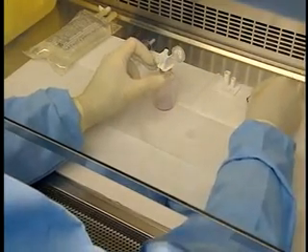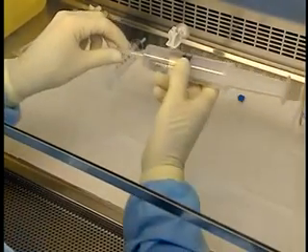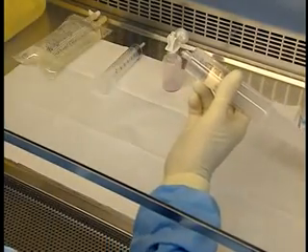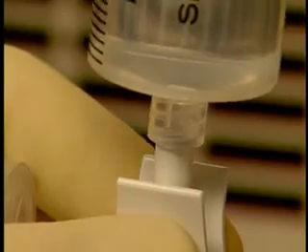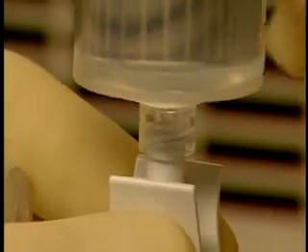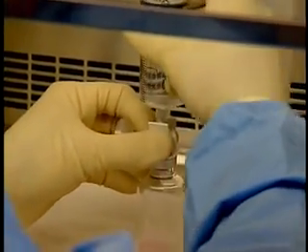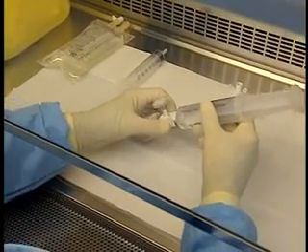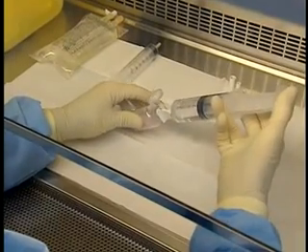Unscrew the dispensing pin cap and place it on the swab, taking care not to contaminate the inside of the cap. Remove the needle from the diluent syringe. Attach the syringe to the dispensing pin, holding the pin upright by the flanges. Hold the vial upright on the work surface to keep it stable, and inject the diluent slowly so as not to wet the filter.